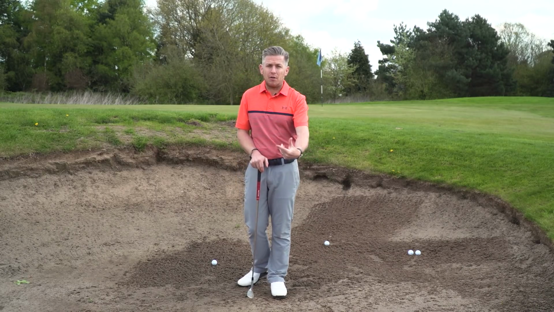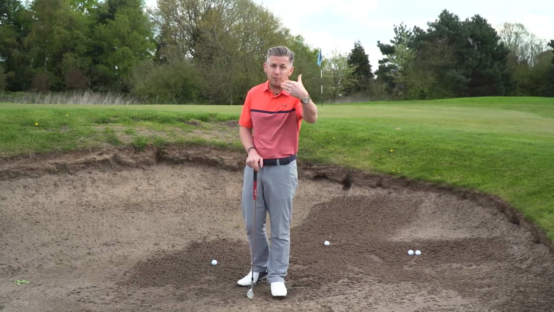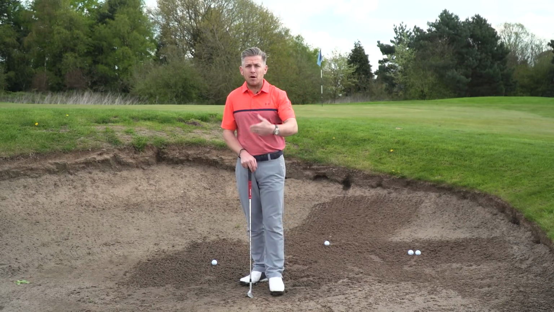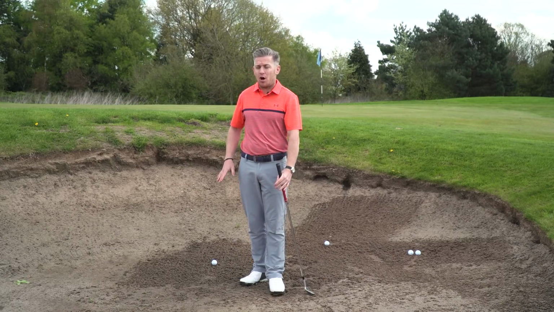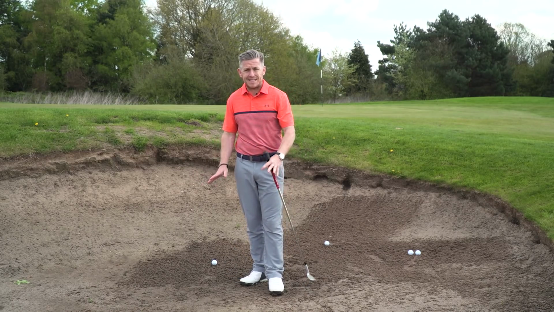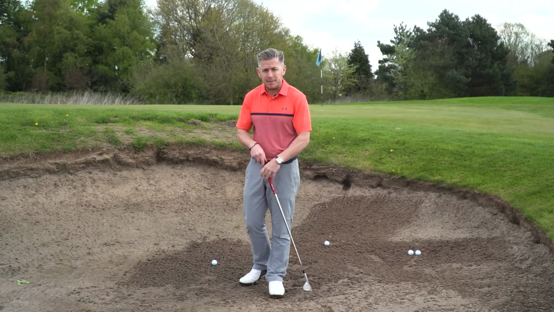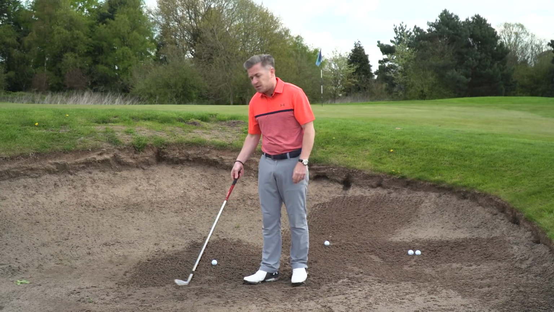But because you can't alter the depth and the low point as much, you can't really alter trajectory and you can't alter spin, so it's really difficult to maybe play one that runs out a lot or one that goes really, really high or really low, depending on how you want to play your shot. Just because of how wet this sand is, you can't get through it. Okay, but obviously there is a way of playing it.